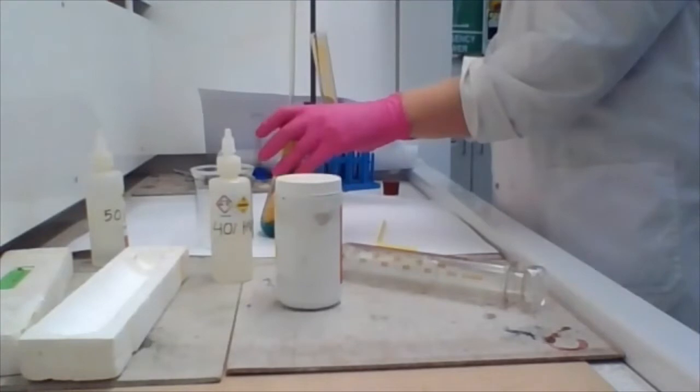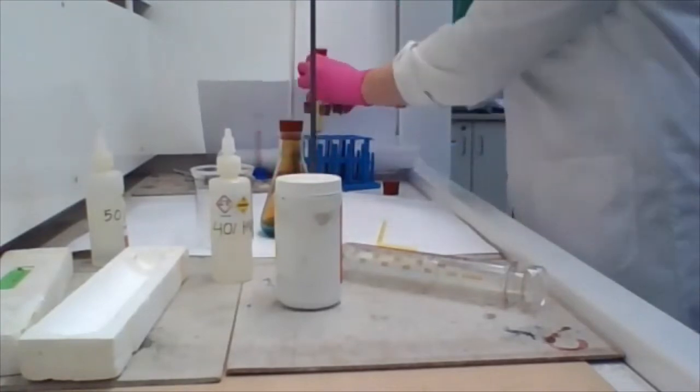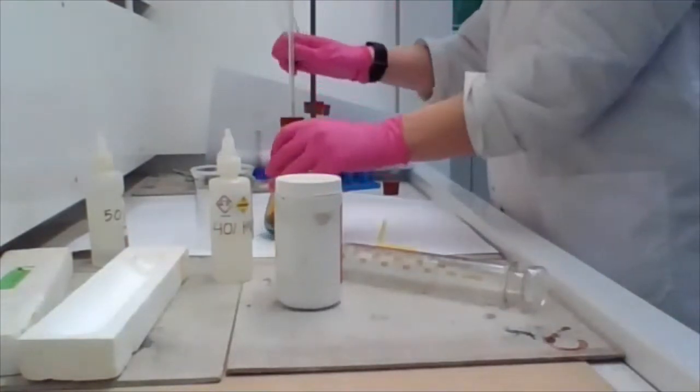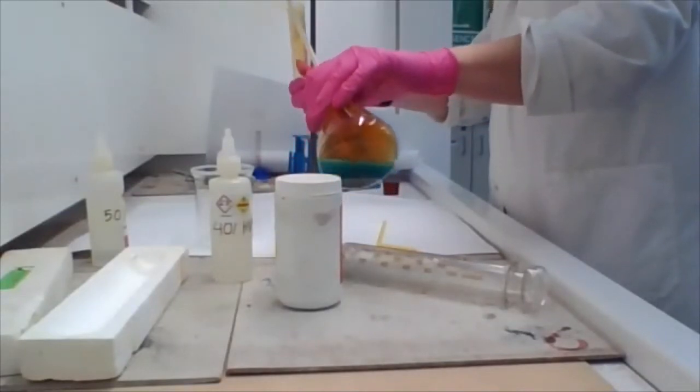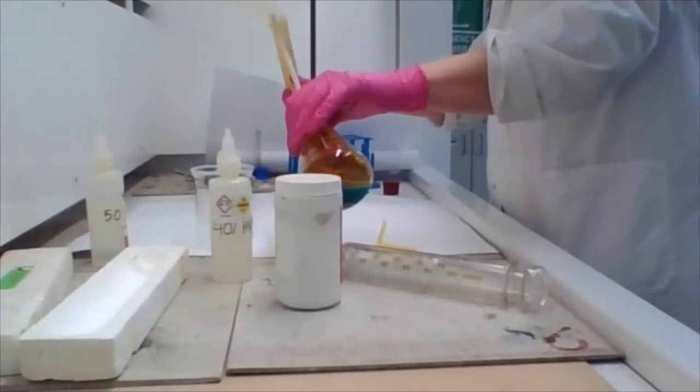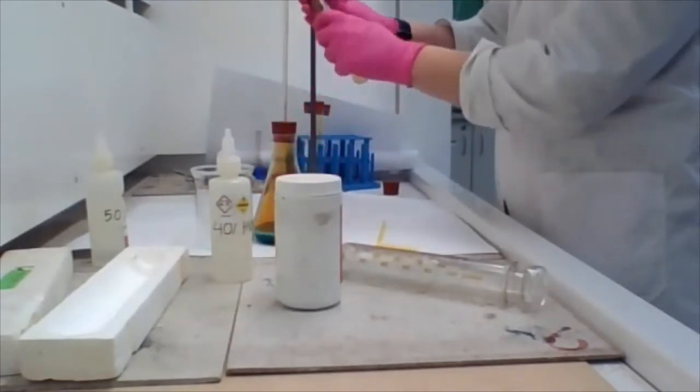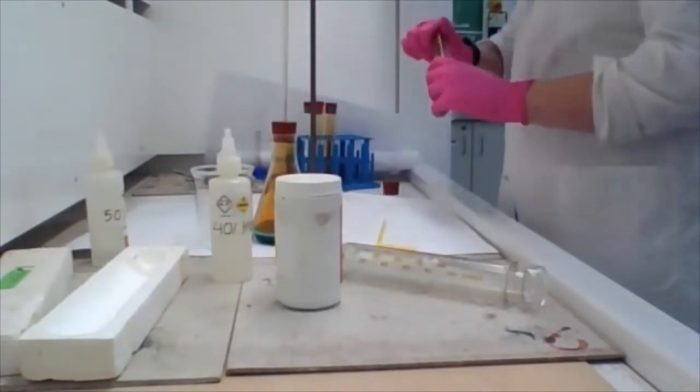Now, NO2 is heavier than air, so I'm in a fume cupboard, but I'm able to just sort of pour the gas in, and you can see that brownish gas filling up that test tube fairly quickly. This isn't sped up at all.